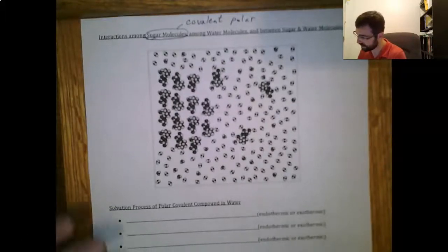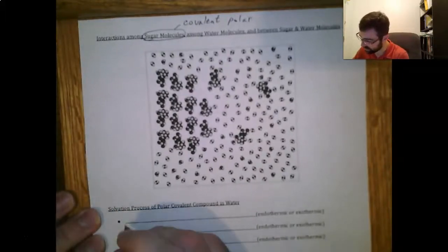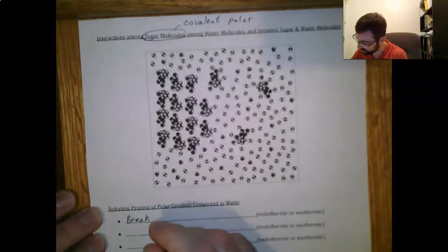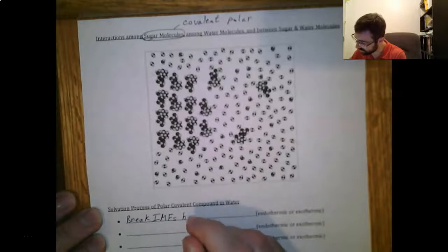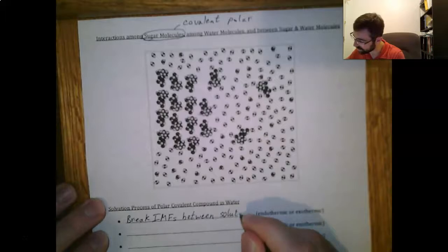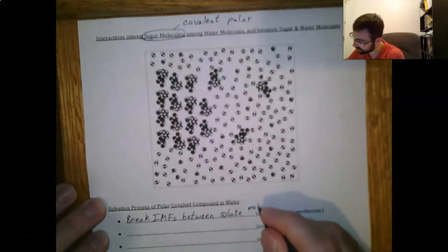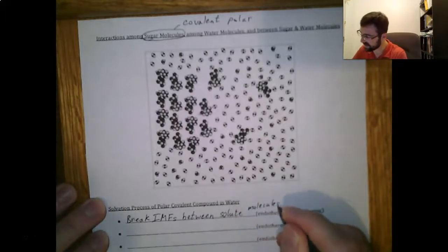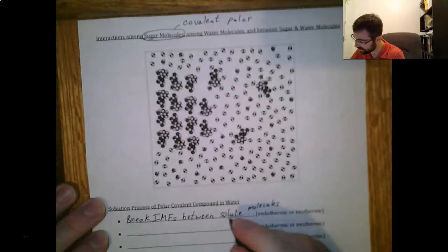Okay. So one thing we have to do is we have to break IMFs between the solute molecules. In this case, our solute would be sugar.